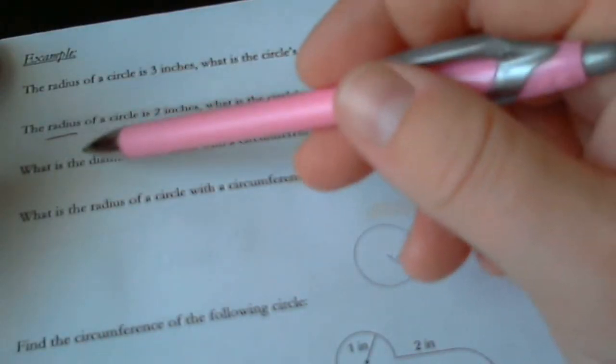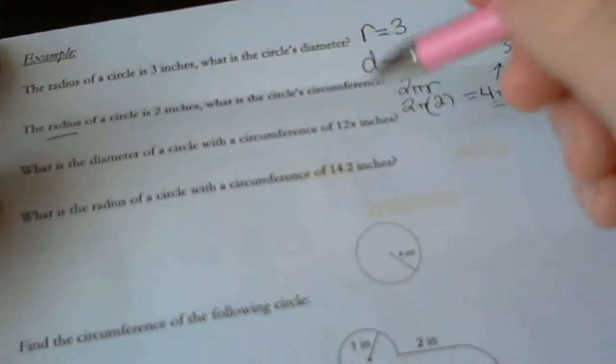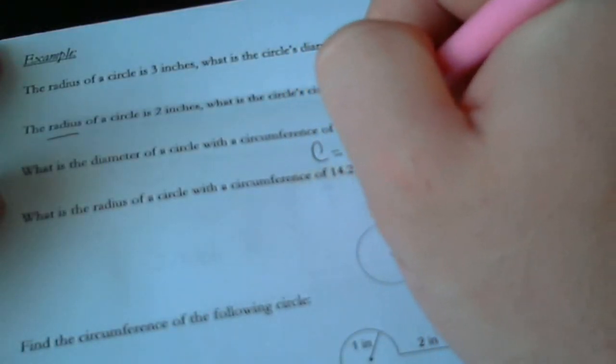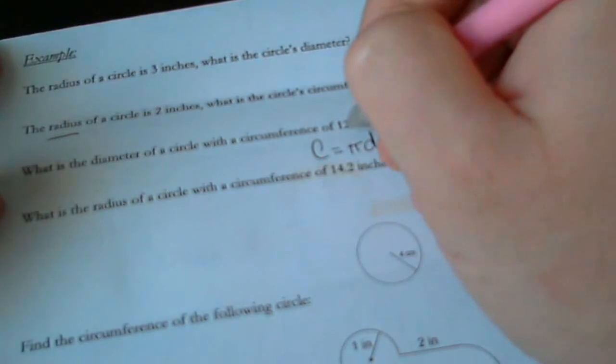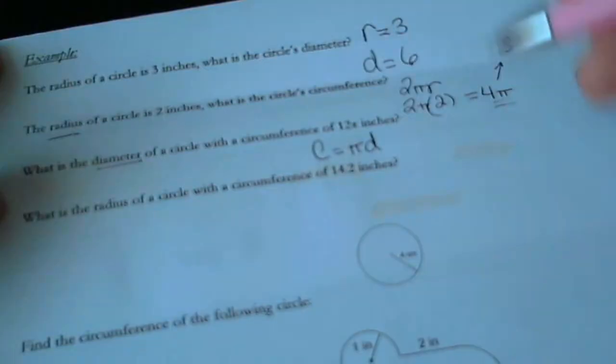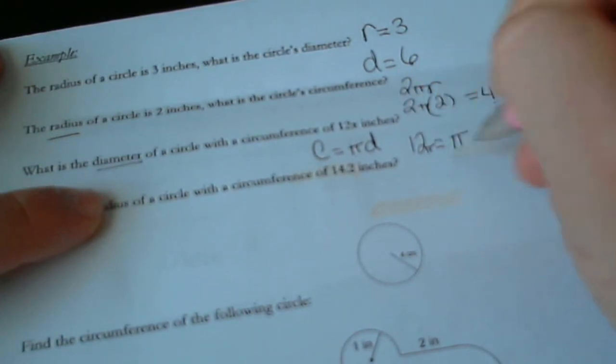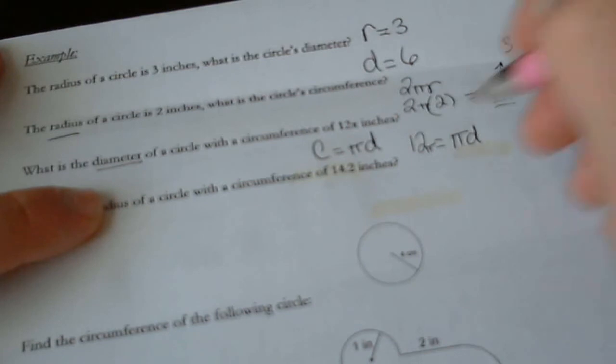What is the diameter of a circle with a circumference of 12 pi? Well, remember, circumference is equal to pi d. In this case, we have pi d, and we're looking for a diameter. So if 12 pi is equal to pi d, take out the pi's, and we're left with 12 equals d.